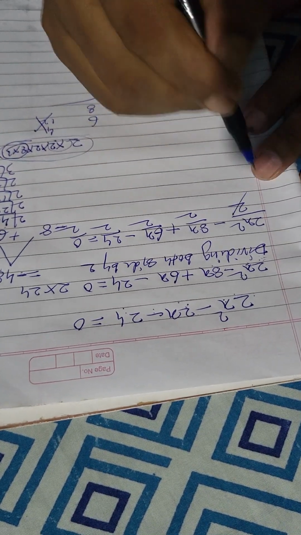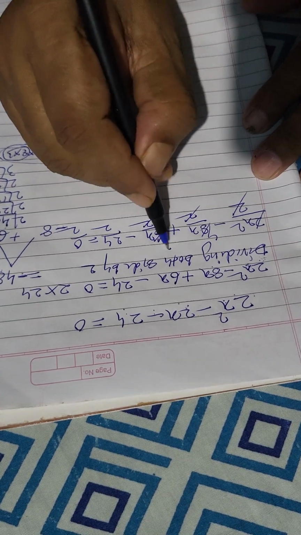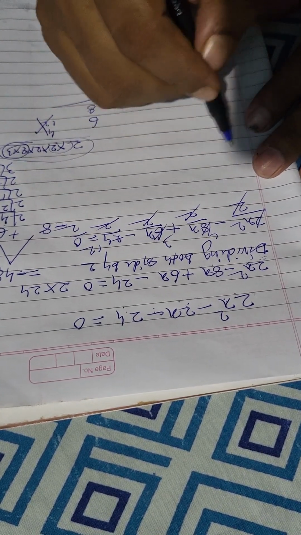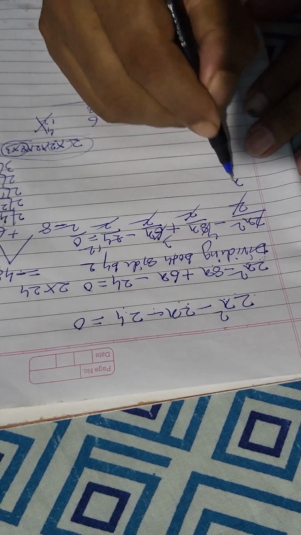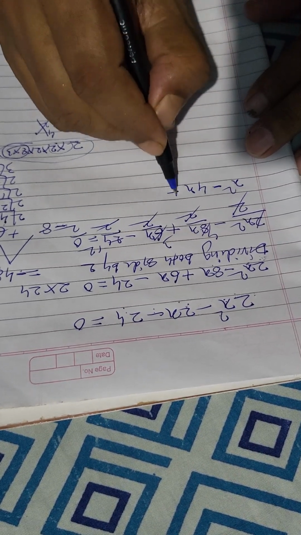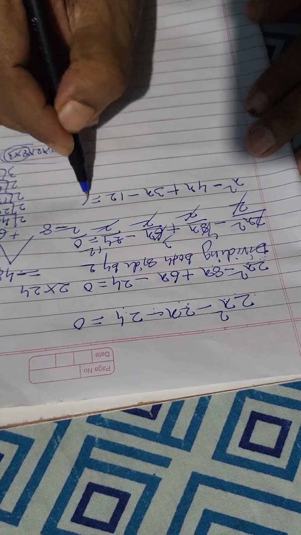Then we can cancel: 2 fours are 8, here 3, and here we get 12. So after cancelling we get x square minus 4x plus 3x minus 12 equal to 0.